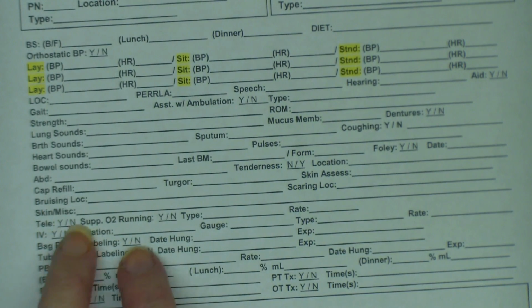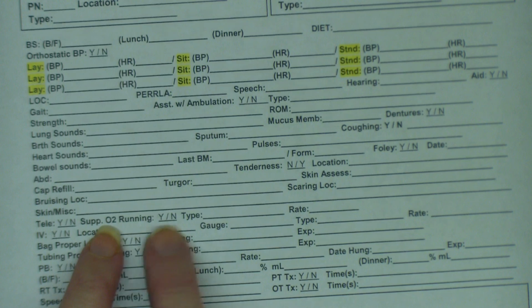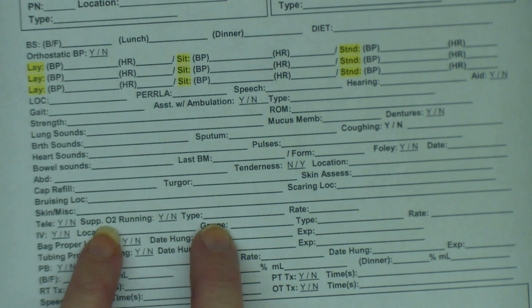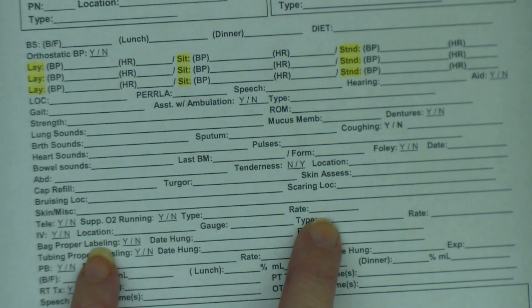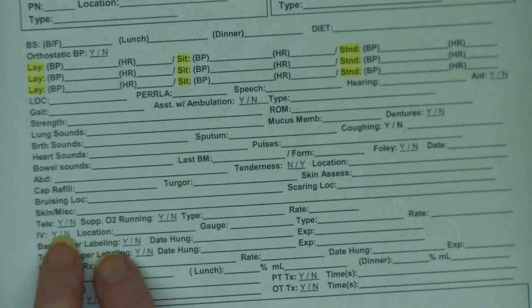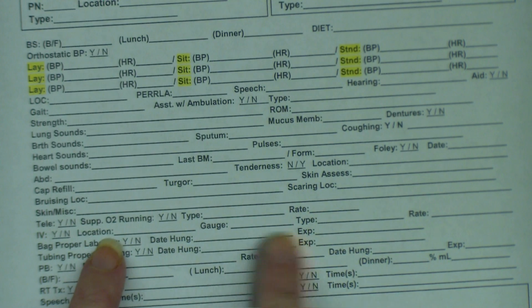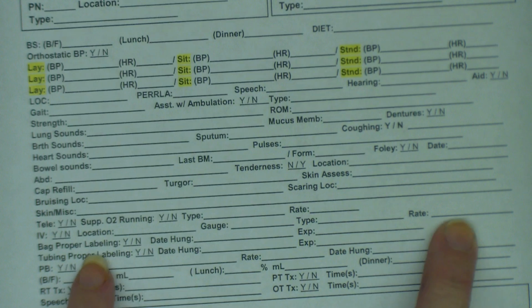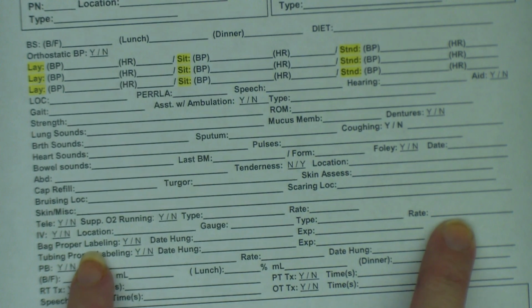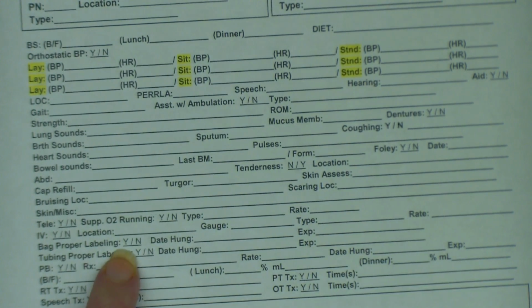Do they have a telemetry in place? Do they have supporting oxygen running? What type is it? Is it nasal cannula, mask, what? And what's the rate of the oxygen? Their IV, do they have one? Where is it? What gauge is the needle? What type and what's it running at? How fast is it running? Is the bag properly labeled?